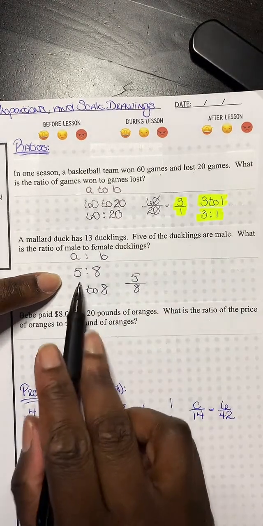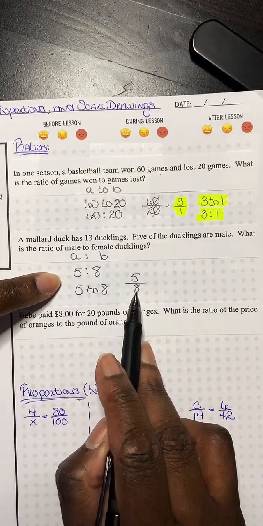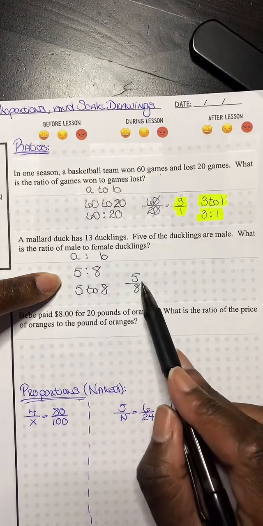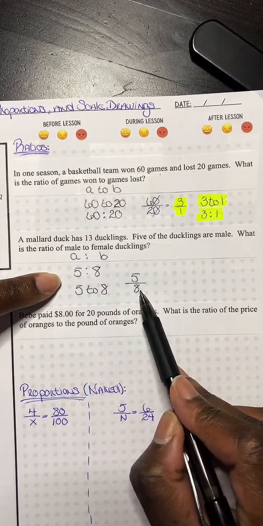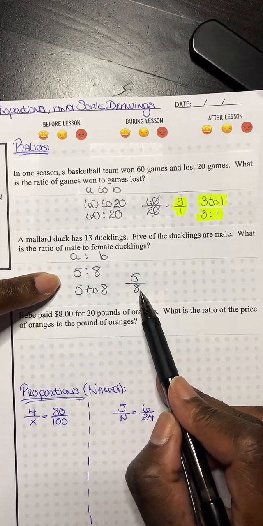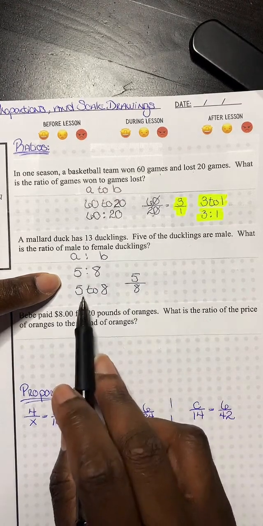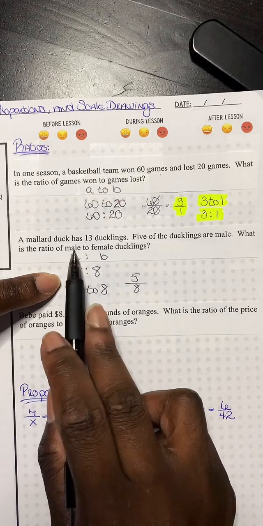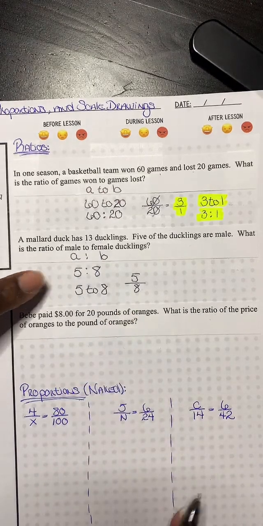Either way, this is at its lowest term because the only thing that 5 and 8 have in common is 1. So this is going to be your ratio for the males to females. All right?